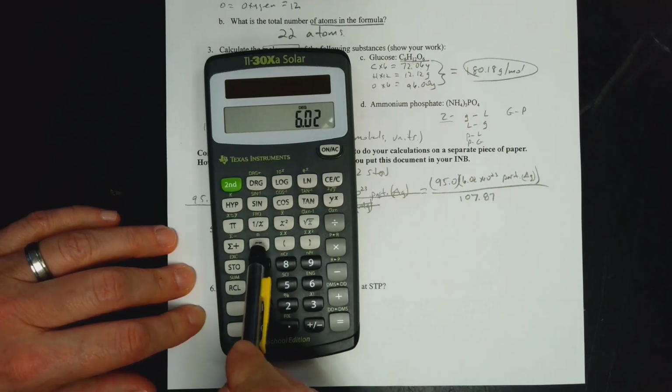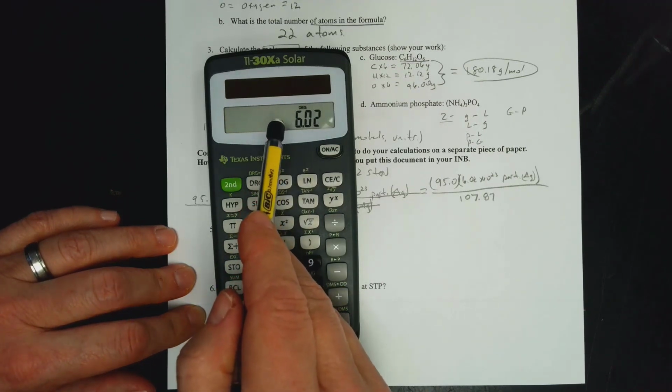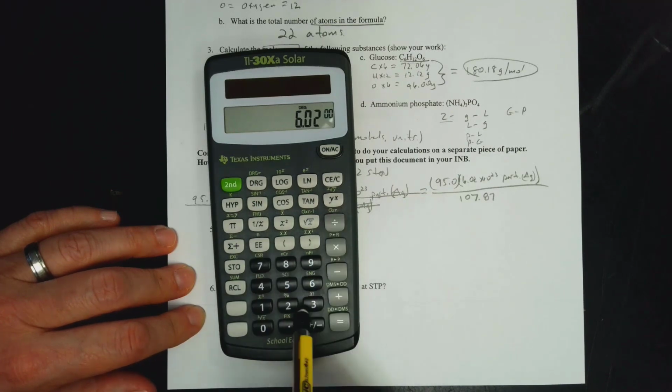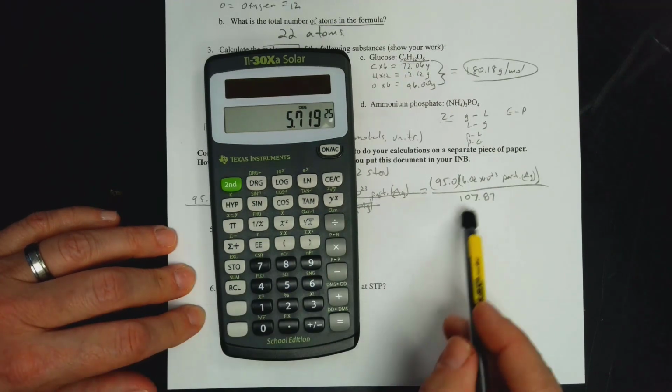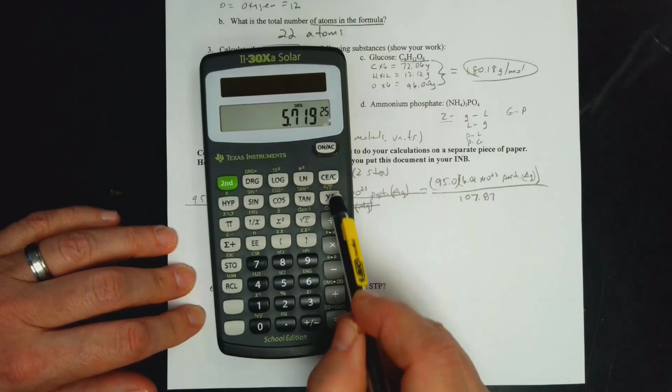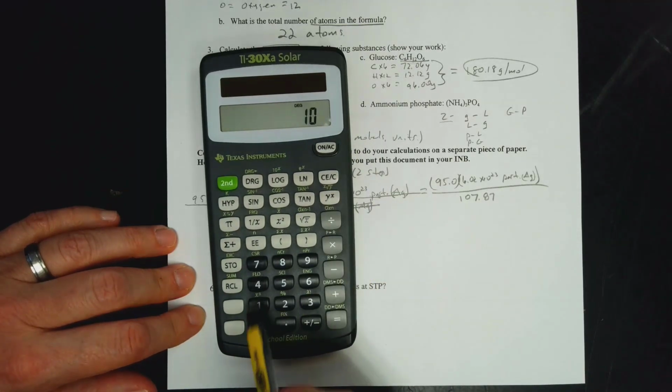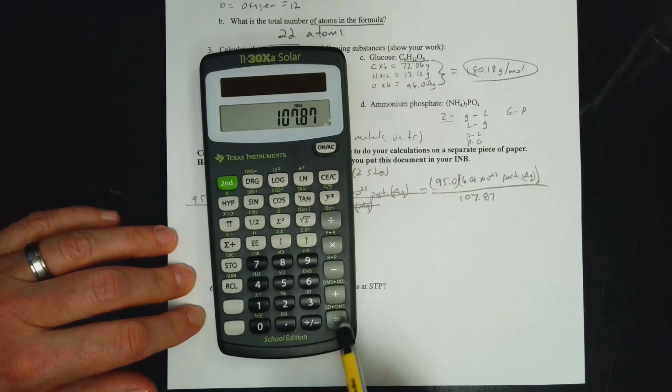If I do my math on that, I've got 95.0 times 6.02. I'm going to tap my EE button because I am using the 30XA. There's my EE button. Type in 23. Hit my equal sign. Now that I have that number, I can divide by 107.87.